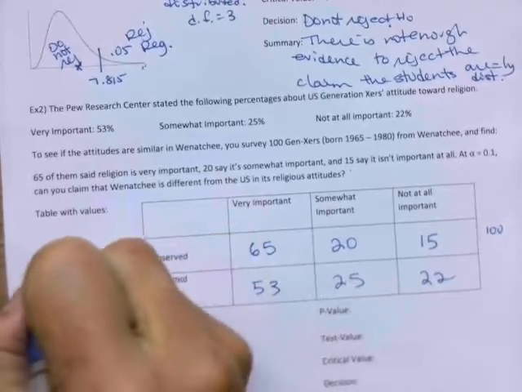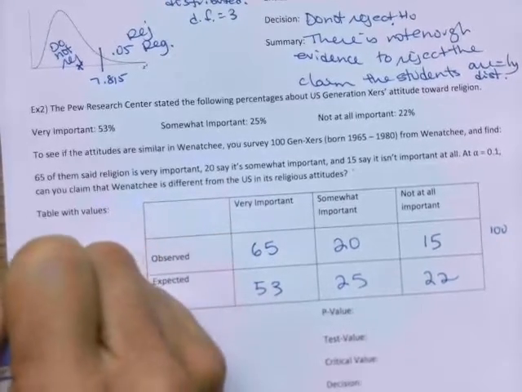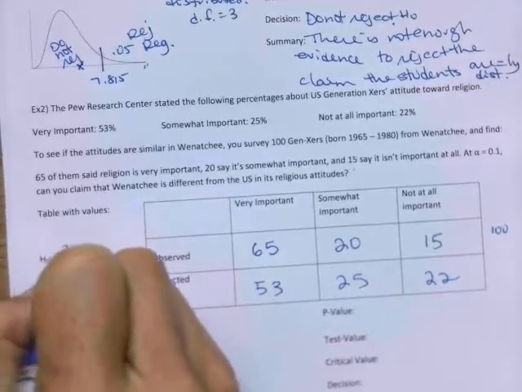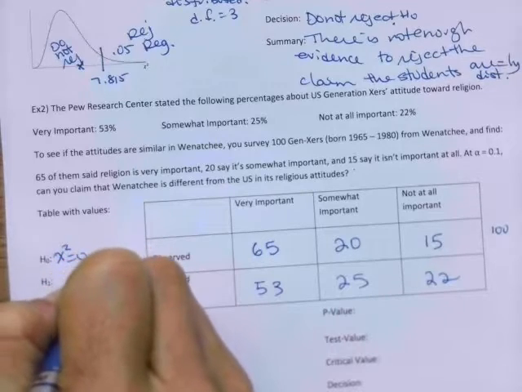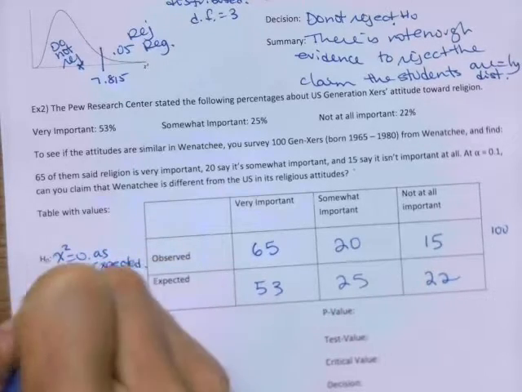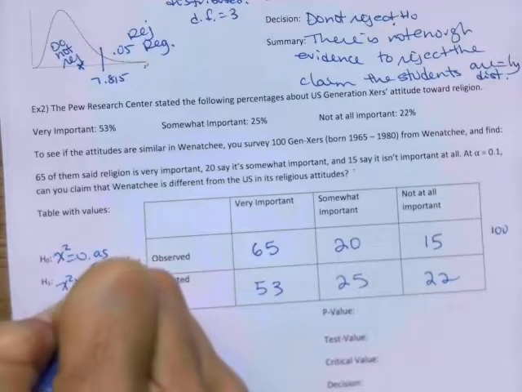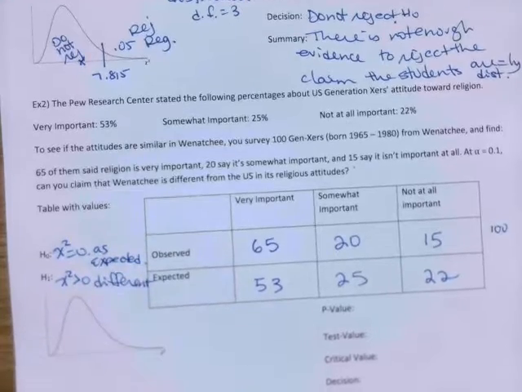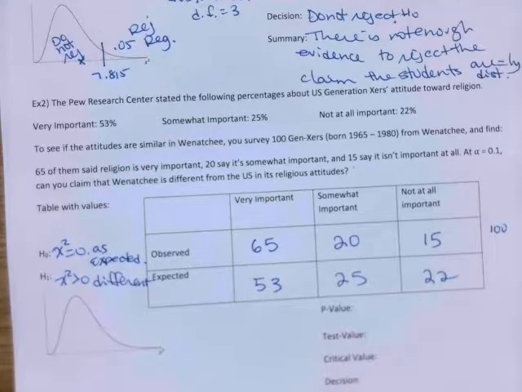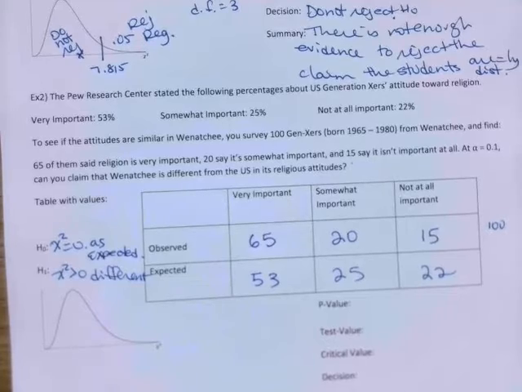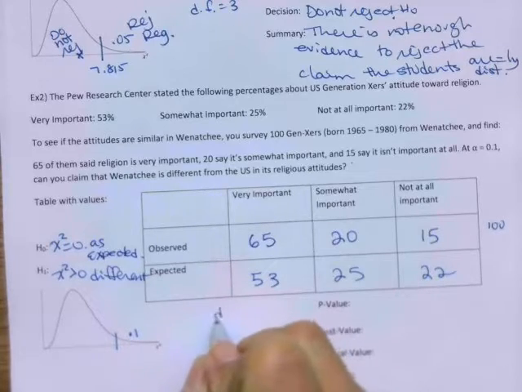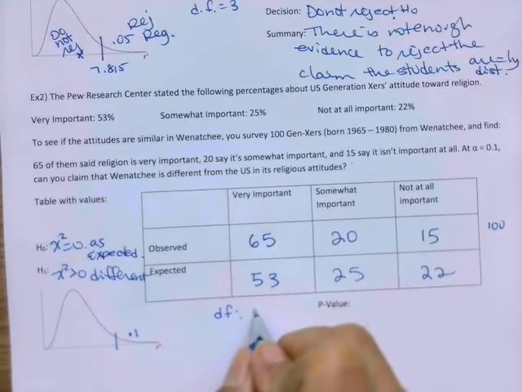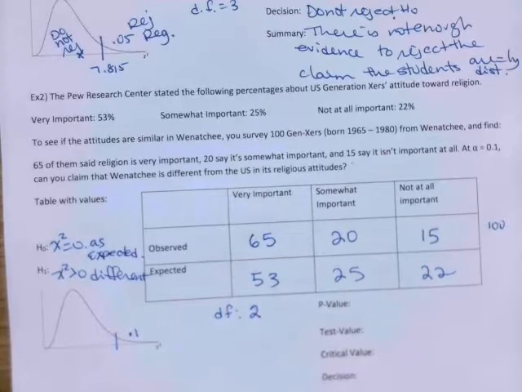So hypotheses. Chi-square equals 0, as expected. Chi-square greater than 0, different. If I would have given myself more room, I would have written more words. Please write more words. And then, let's see, alpha, 0.1, okay. Degrees of freedom. So I have 3 categories, so 3 minus 1 is 2.